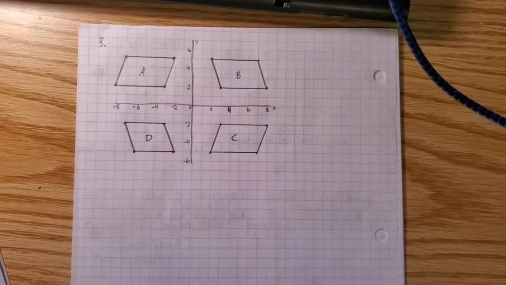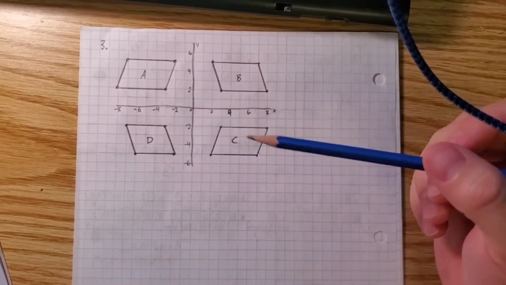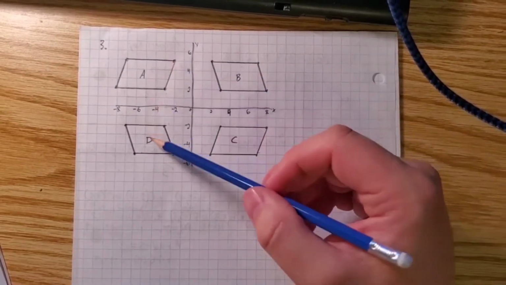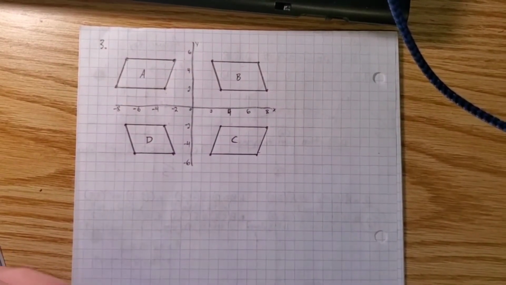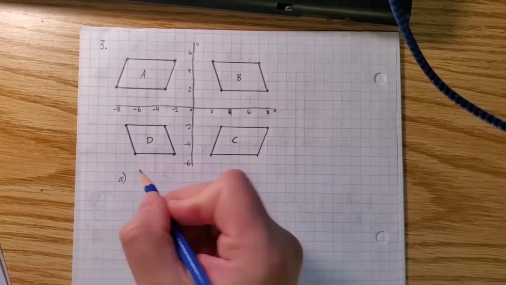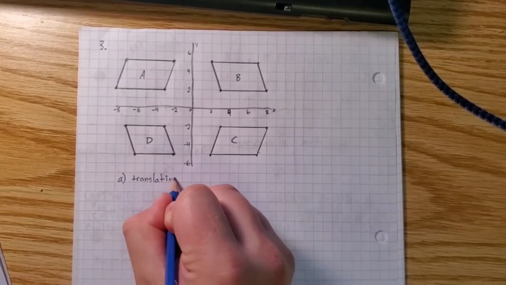All right, question 3 shows this diagram. There's 4 parallelograms here, A, B, C, and D. I wish they had done it how the coordinates are, going A, B, C, D instead, but they didn't. And it says A, are any 2 parallelograms related by translation? So A is asking about translation.